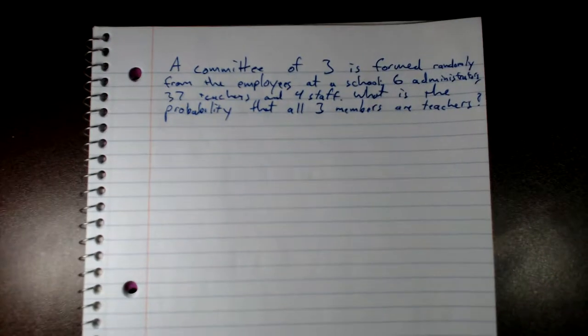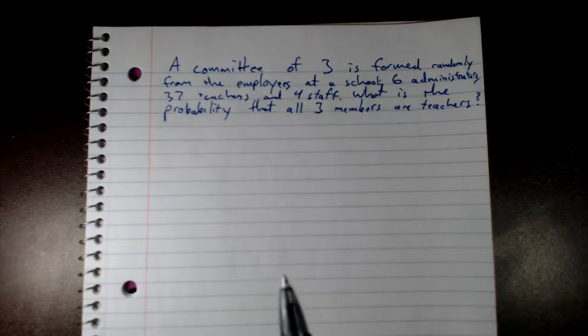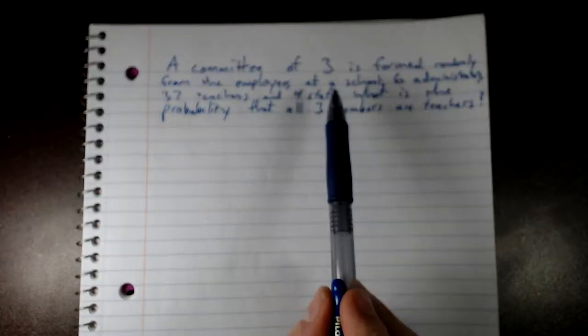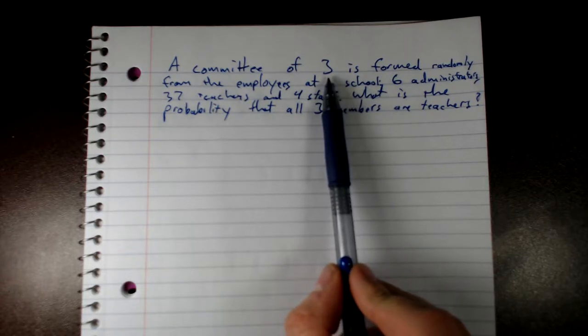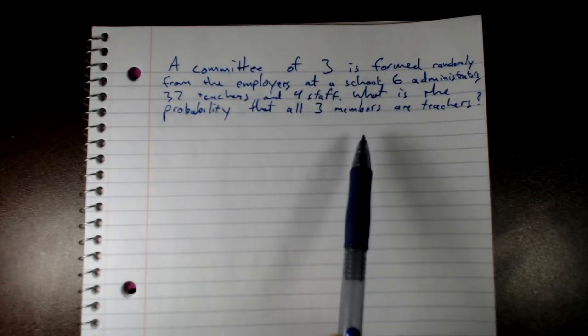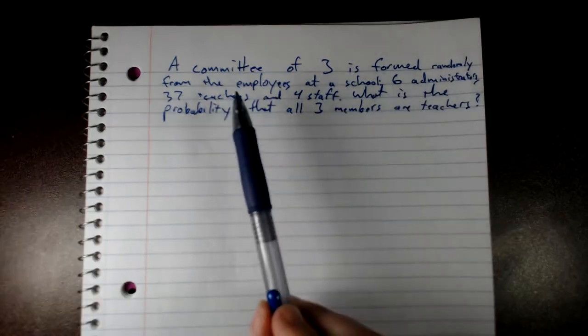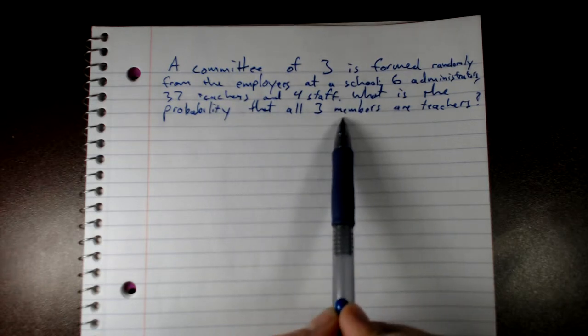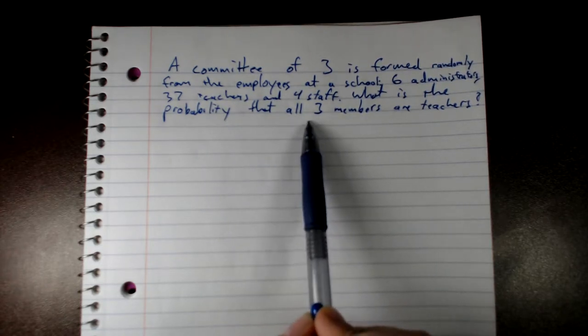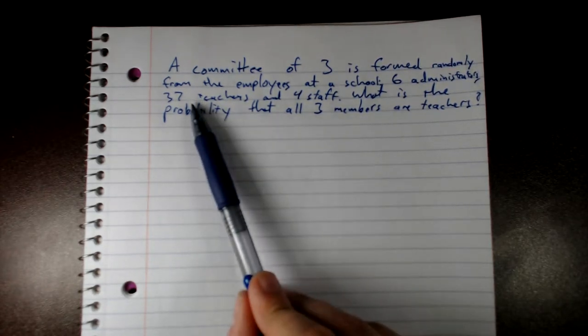Another question that you'll see. In this case, we are forming a random committee of 3 people. We have some administrators, some teachers, and some staff members. We want to know the probability that all 3 committee members are teachers.